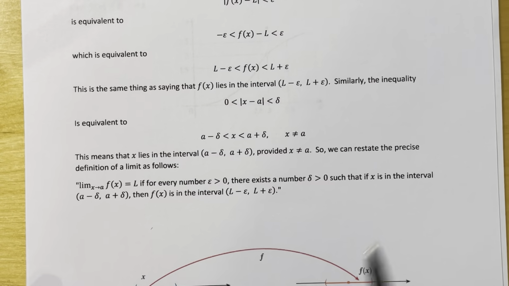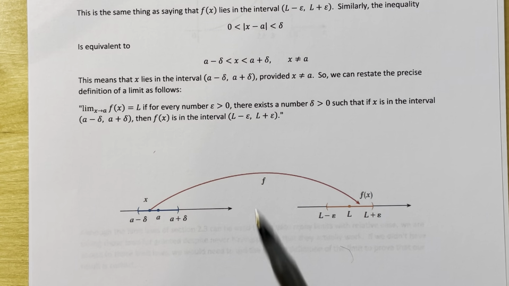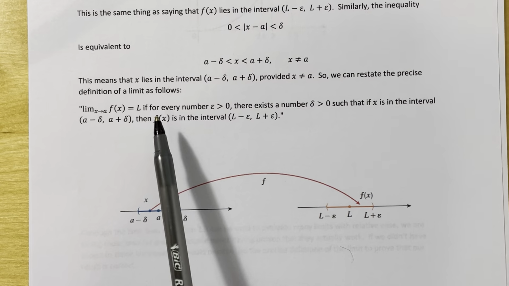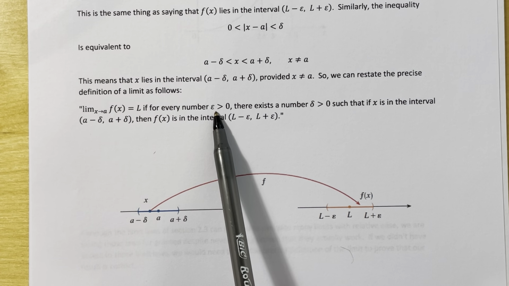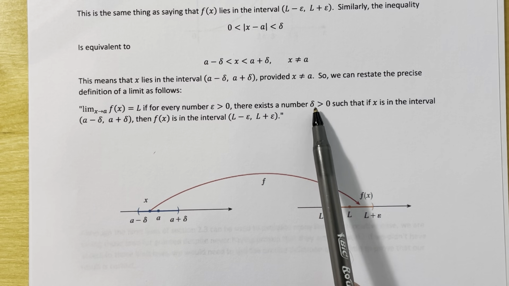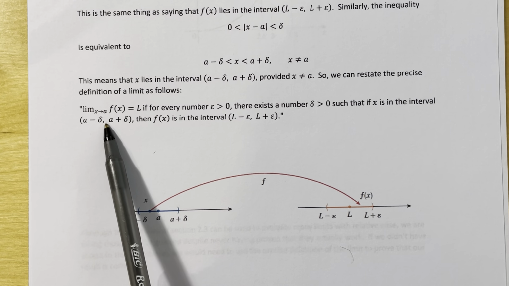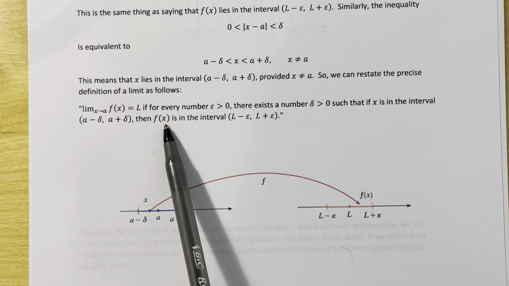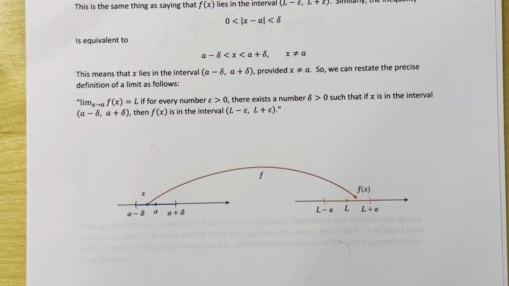Okay, so another way of stating the precise definition that we just talked about is this way. The limit as x approaches a of f of x is equal to L if for every epsilon greater than 0, there exists a delta greater than 0 such that if x is in this interval, then f of x is in that interval. Okay? Graphically speaking, this is what that looks like.